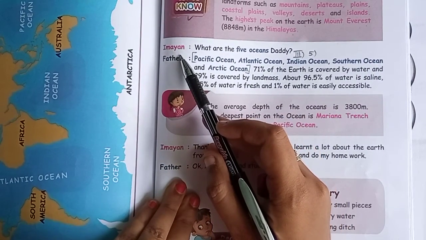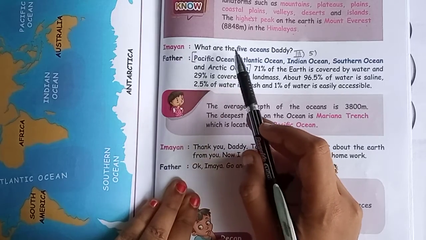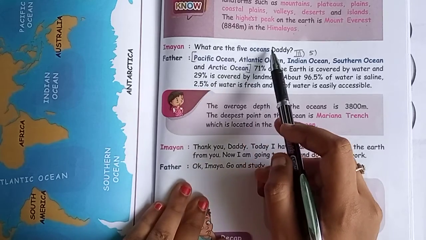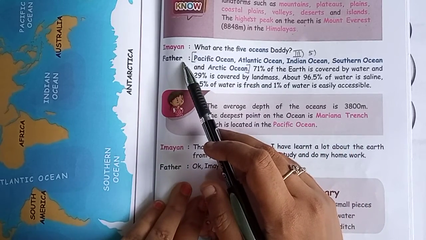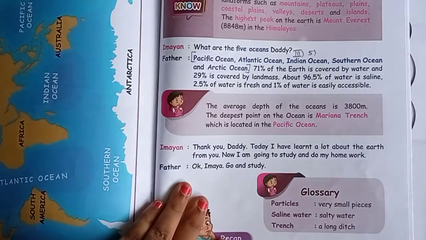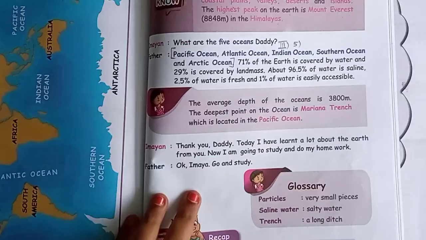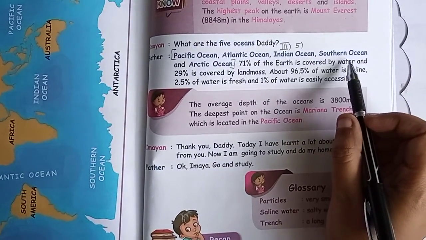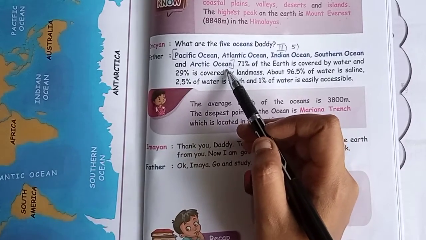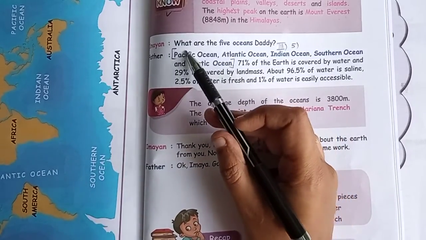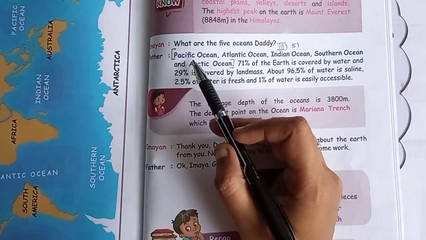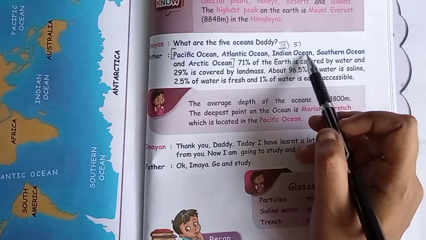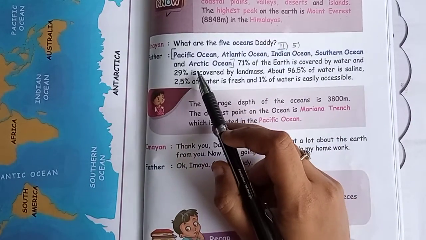Imayan asked his father, "What are the 5 oceans, Daddy?" His father replied, "Pacific Ocean, Atlantic Ocean, Indian Ocean, Southern Ocean and Arctic Ocean." This is a 2 mark question. What are the 5 oceans? Pacific Ocean, Atlantic Ocean, Indian Ocean, Southern Ocean and Arctic Ocean.